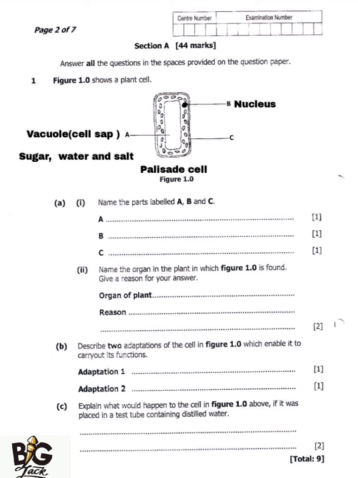Then as for part C, it is called the cell membrane. Now this cell membrane selects what goes in and out of the cell. So okay, let's try to answer the questions.